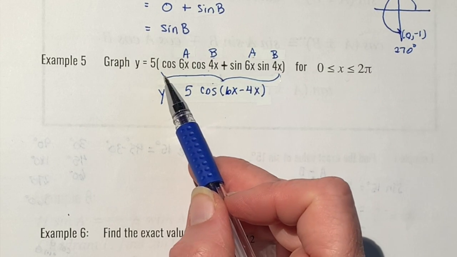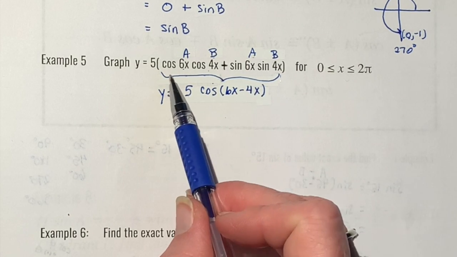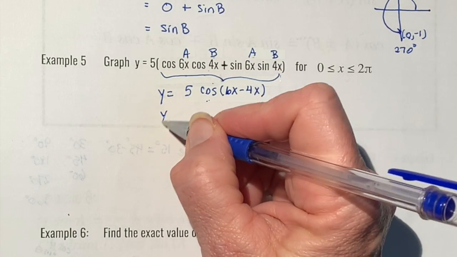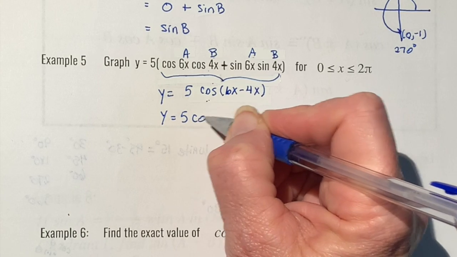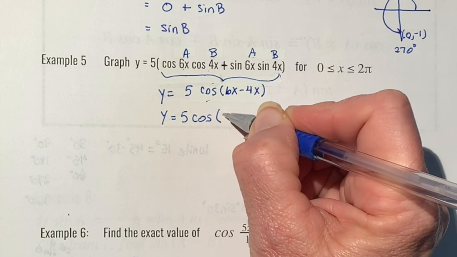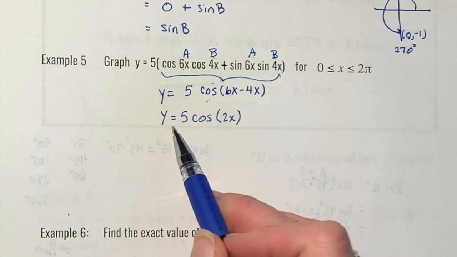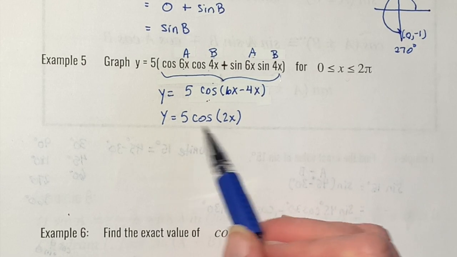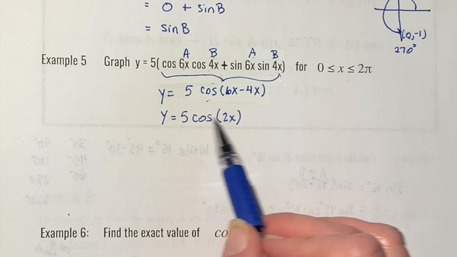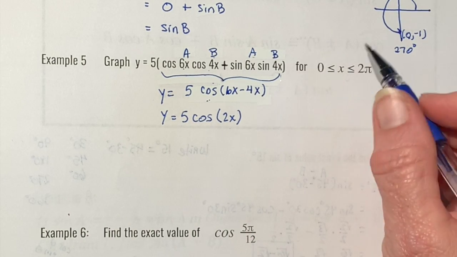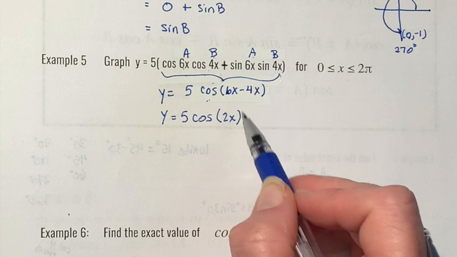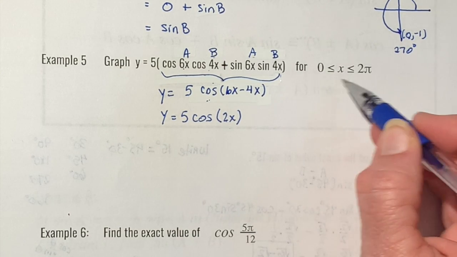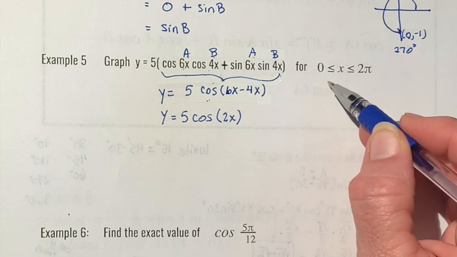So straight from the sum and difference formulas, I condense this down into the cosine of a difference. And then I can simplify: 6x minus 4x is 2x. And basically that's what I want to graph. We've graphed that in the previous section, so this isn't too bad. We basically want to graph the cosine function with a period change and an amplitude change. We want to graph it on the interval from 0 to 2 pi.